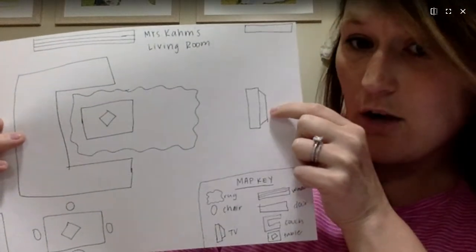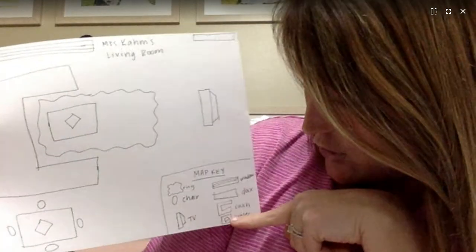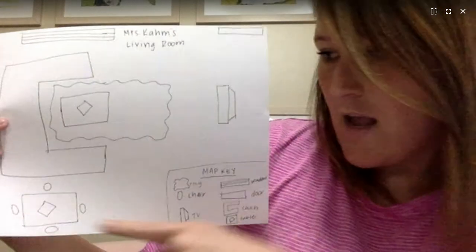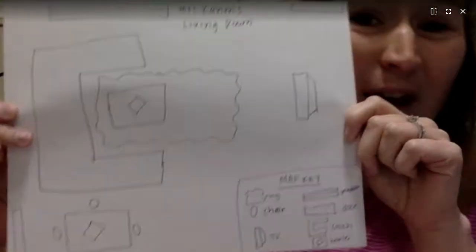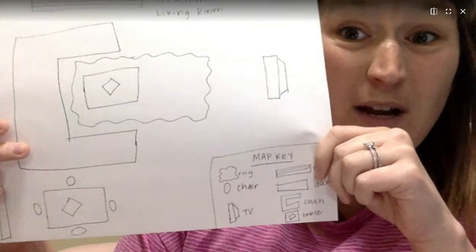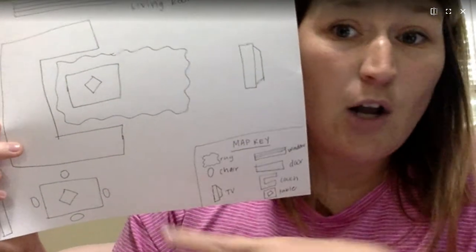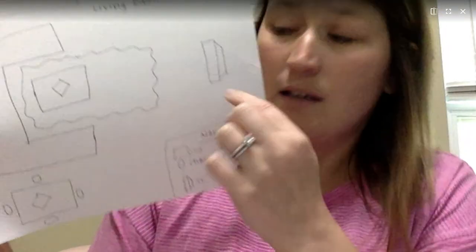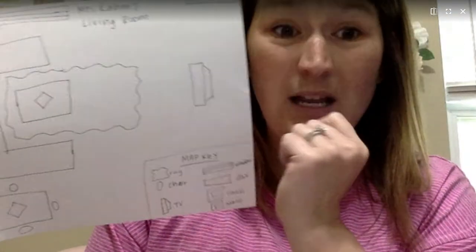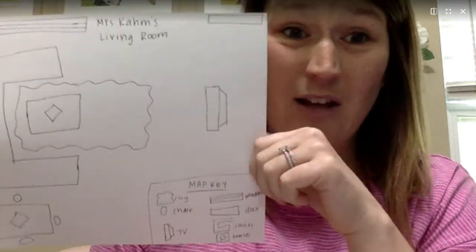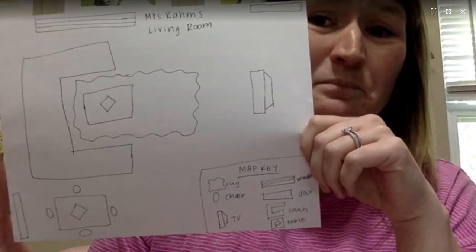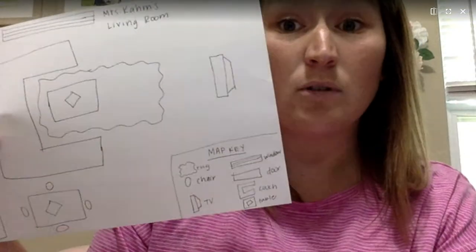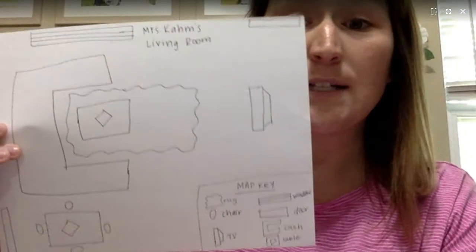This rectangle with a little trapezoid attached, that would be TV. And then these 4 ovals, chairs. So my chairs are not ovals. If I walked my computer into the living room right now to show you, my chairs are not ovals. My TV does not look like a trapezoid. My rug is not fluffy, right? That's not what any of that looks like. But it's just a symbol, right? So when we make our map, it doesn't look exactly like the room.